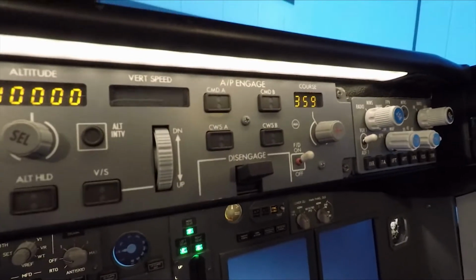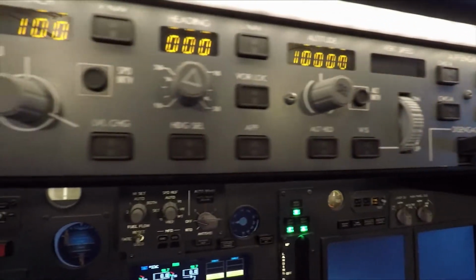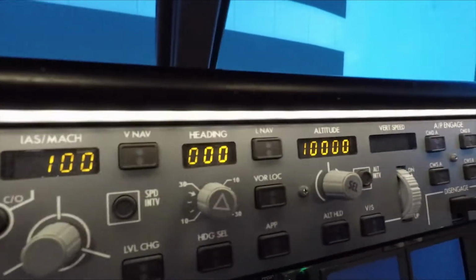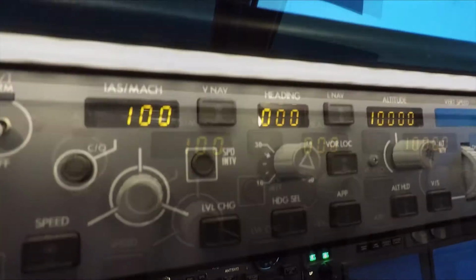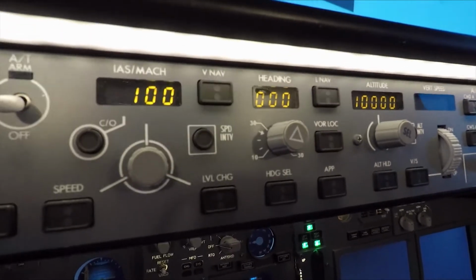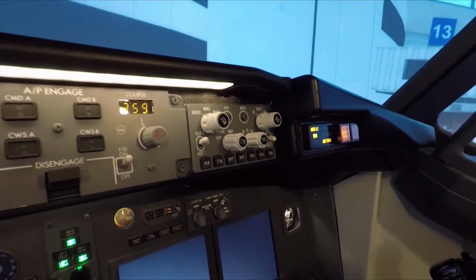We have our switches for our autopilot and various other switches to do with autopilot here, our VNav, LNav, which is vertical and lateral navigation. We have the same on the first officer side.